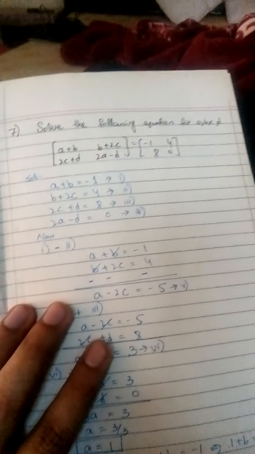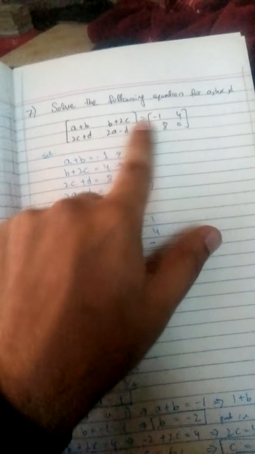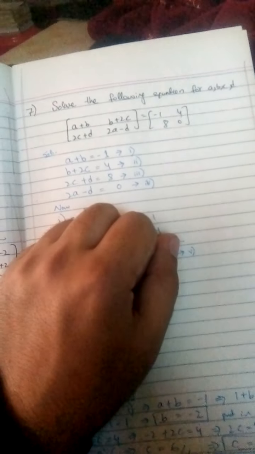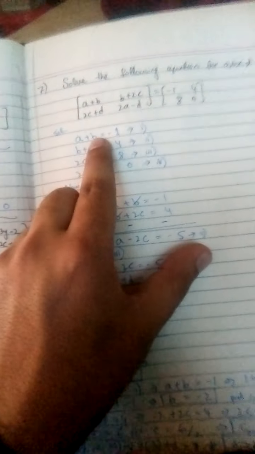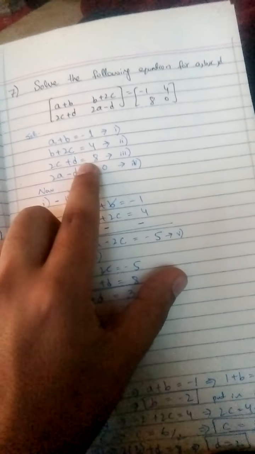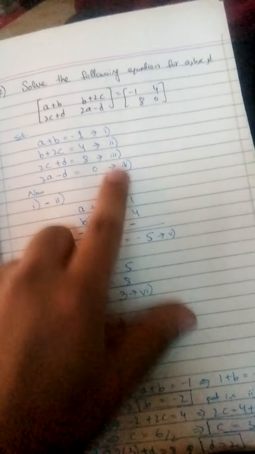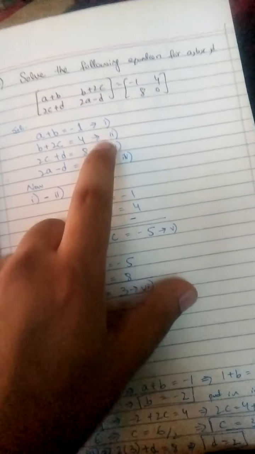Okay, and question number 7 says, solve the following equation for a, b, c, and d. Here we have two matrices, and the condition is that these two matrices are the same, so corresponding elements are the same. We have a plus b is equal to negative 1, b plus 2c is 4, 2c plus d is 8, 2a minus d is 0. We have four equations: first equation, second, third, fourth.